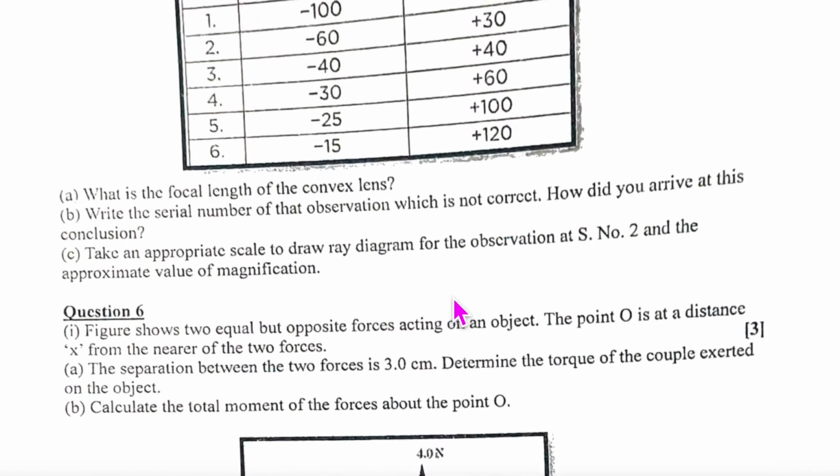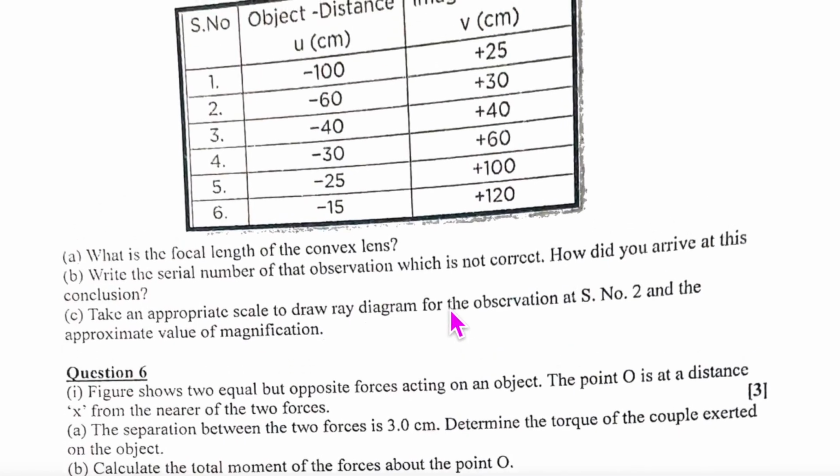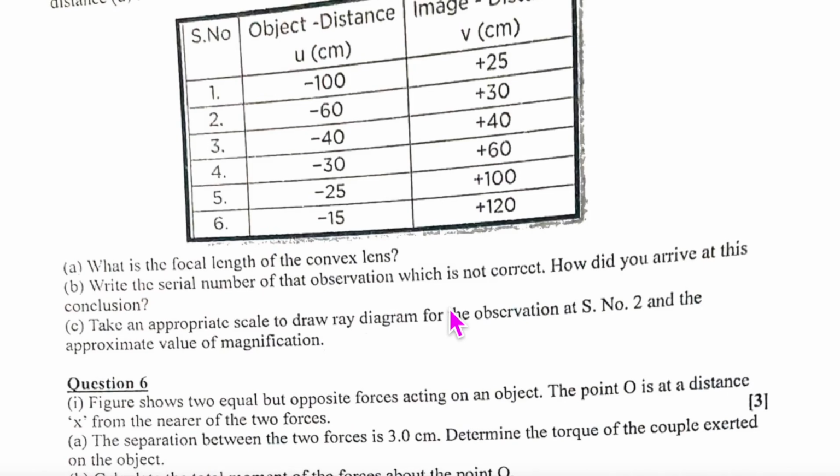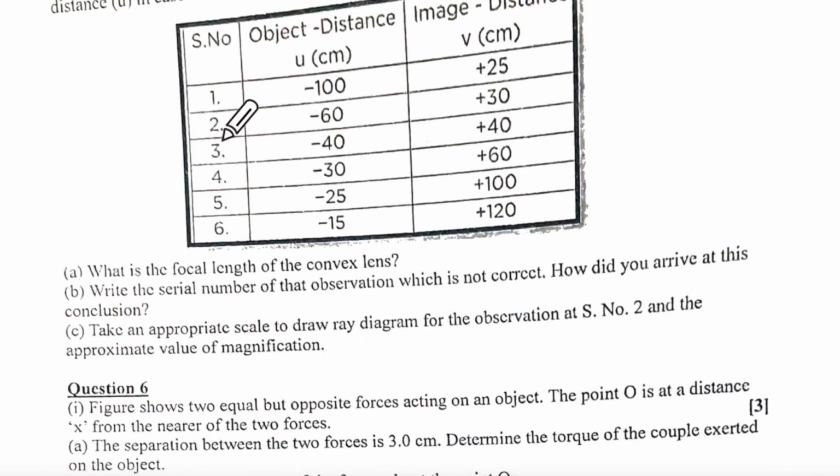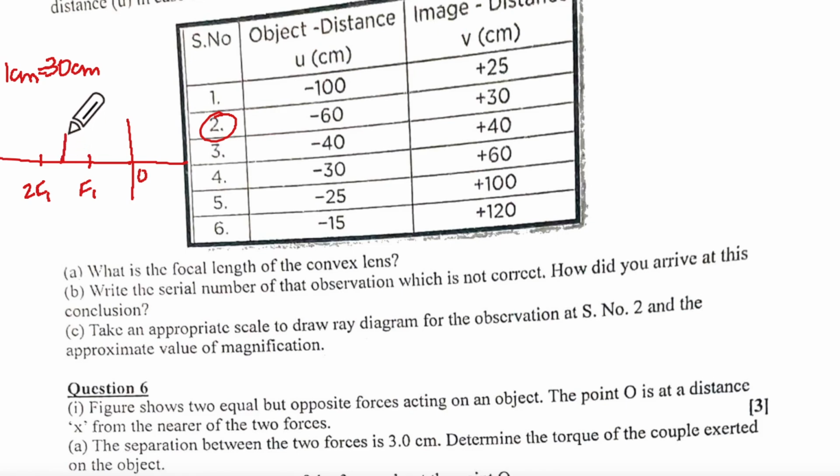Take an appropriate scale to draw the diagram for the observation 2 and approximate value of magnification. Now this is a little tricky. For this you will have to take the scale as 30 centimeter will be equal to 1 centimeter. So when you are drawing this, this is your O, and from here 2 centimeter will be your F1, and again 2 centimeter will be your 2F1, and 30 means you will take this. Understanding?